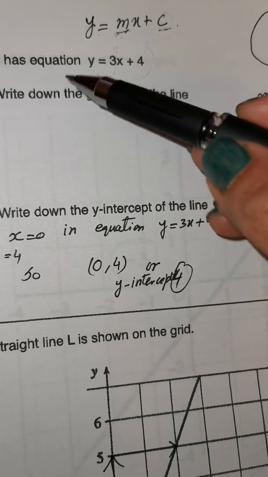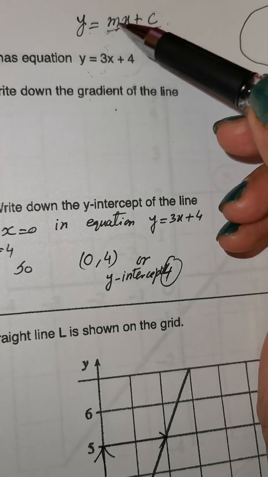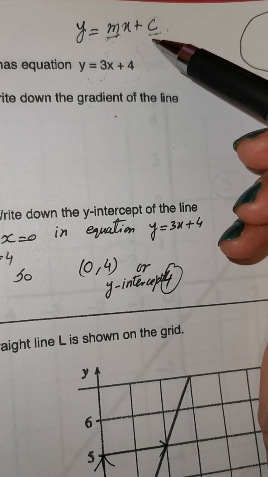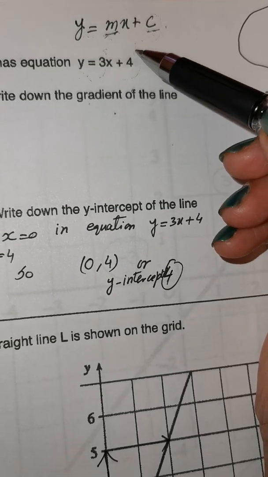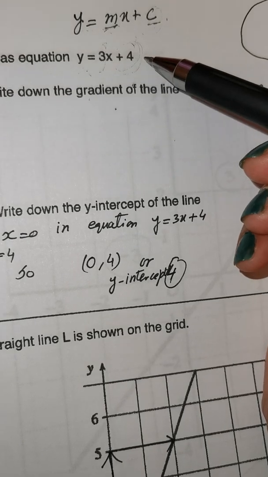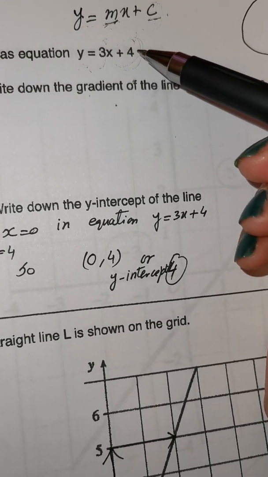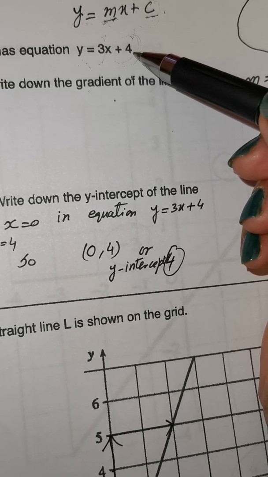Or they can ask you what is the y-intercept. So c will be the y-intercept, whatever the value is here. Y-intercept means the point where our given line touches the y-axis, right?